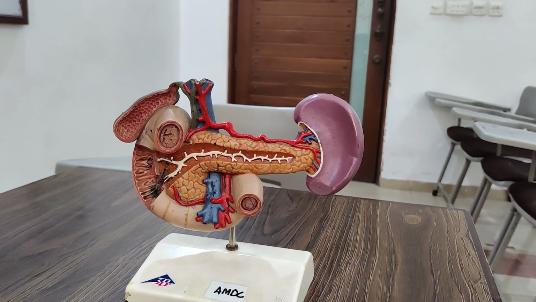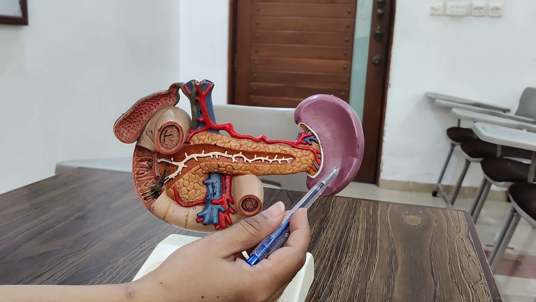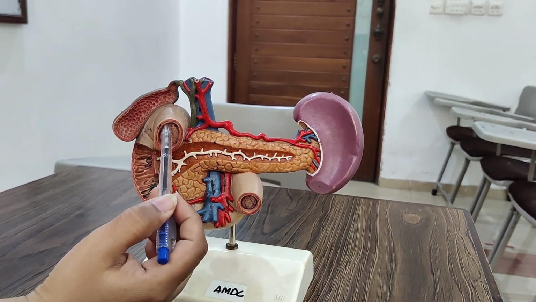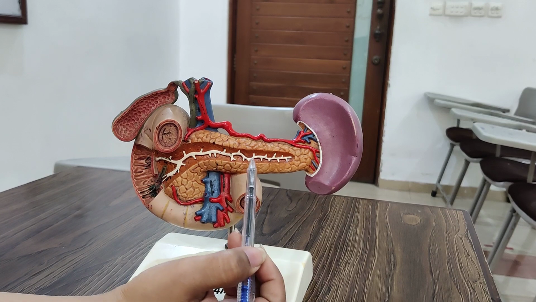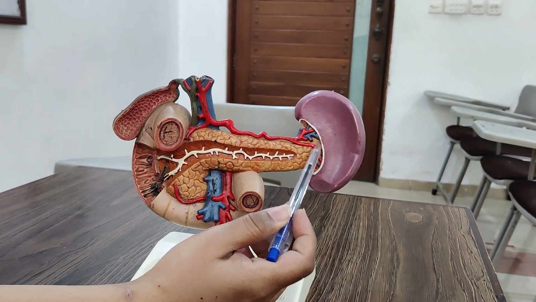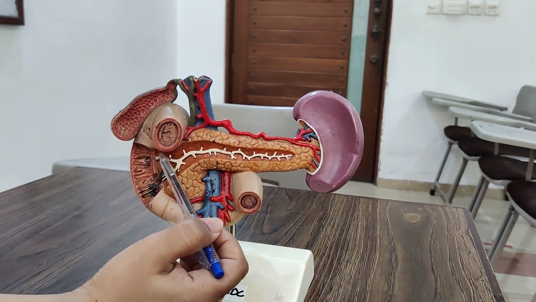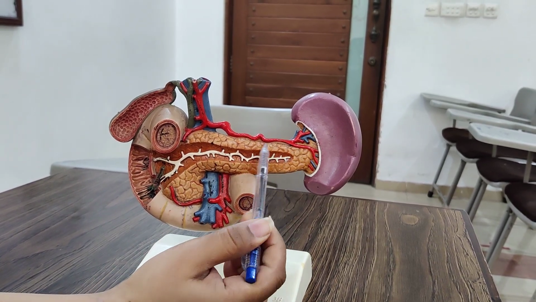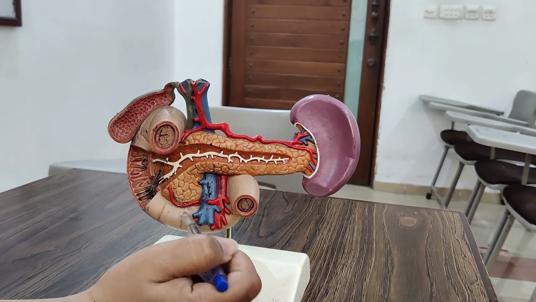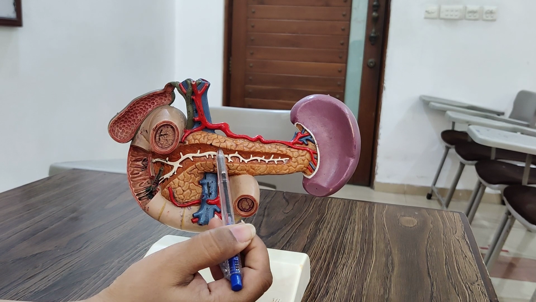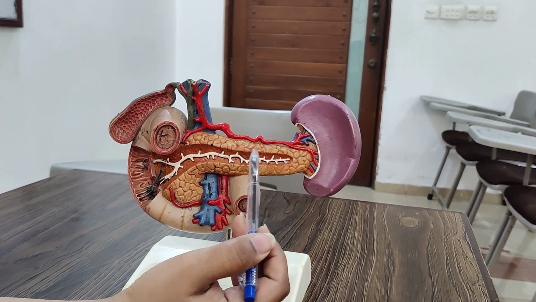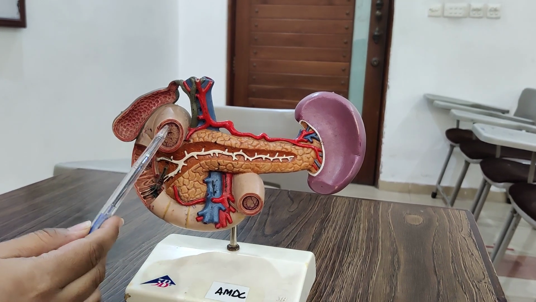Alright, so this model shows the spleen, the relationship amongst the spleen, the pancreas, the duodenum, and the vessels associated with these structures. So here we have the spleen, and this is the hilum of the spleen. This here is the pancreas, the whole structure. You have the head of the pancreas, which lies within the C-shaped duodenum. So here you have the head of the pancreas, the body and the tail of the pancreas going towards the spleen. Alright, and then we have the duodenum.